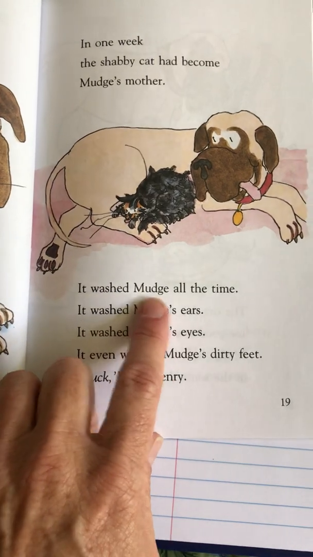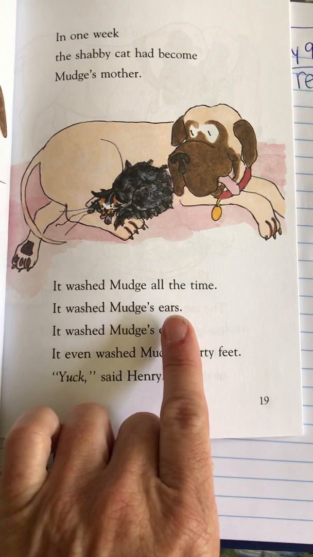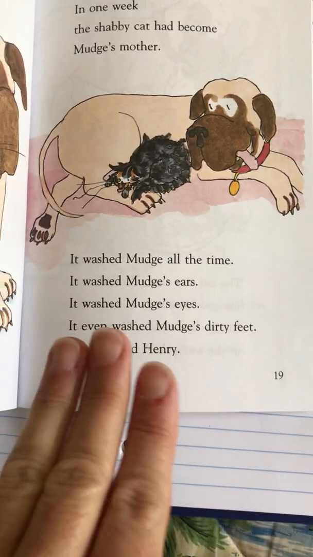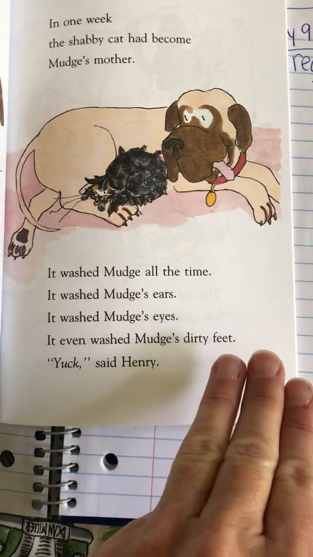In 1 week, the shabby cat had become Mudge's mother. It washed Mudge all the time. It washed Mudge's ears. It washed Mudge's eyes. It even washed Mudge's dirty feet.